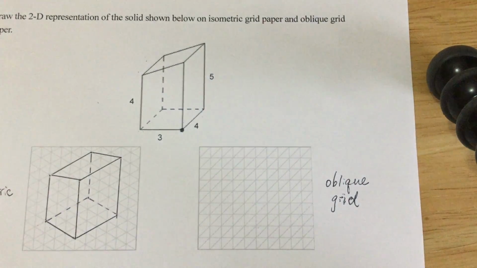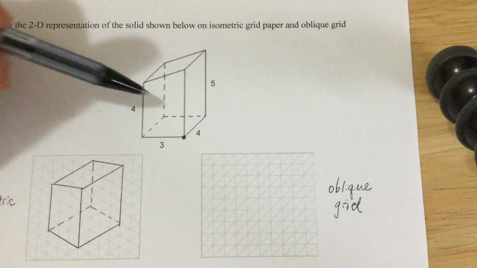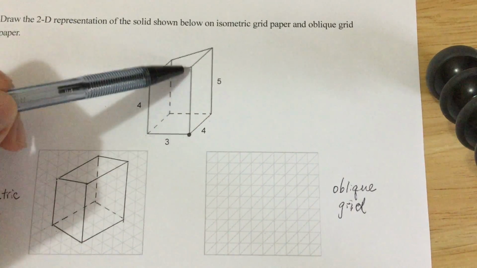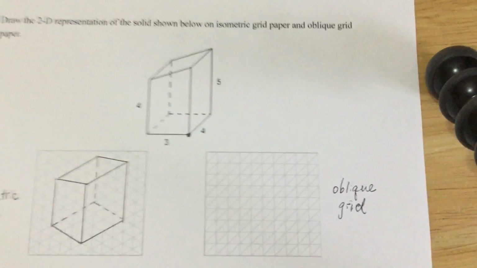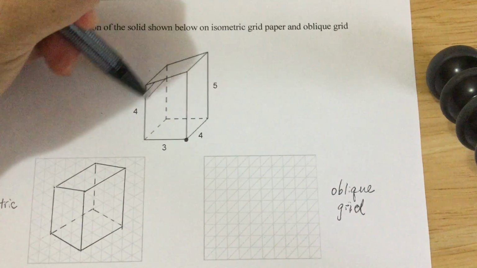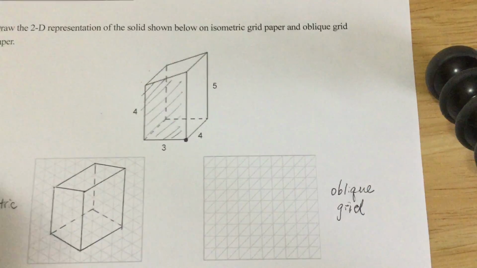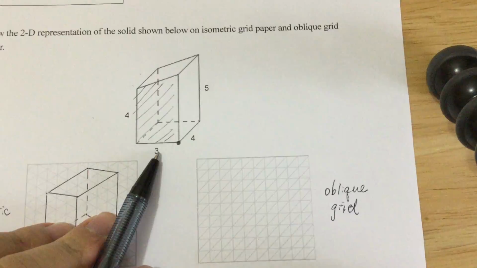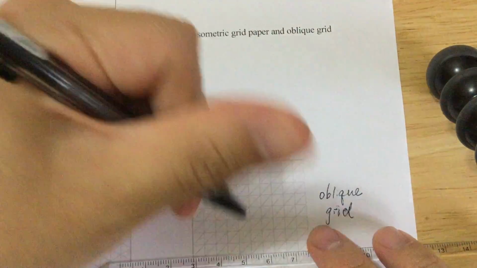If I want to draw the oblique grid, we will not choose one point. We will choose one face as the front part of it, so that you can know how to draw this. Okay, for example, this time I want to draw this plane as the front plane, so I will draw this first. Okay, now let's look at this. This is 3, so we will draw it at the bottom.